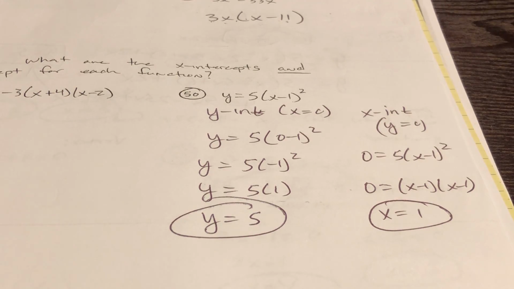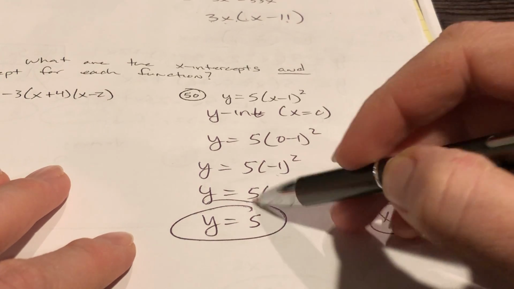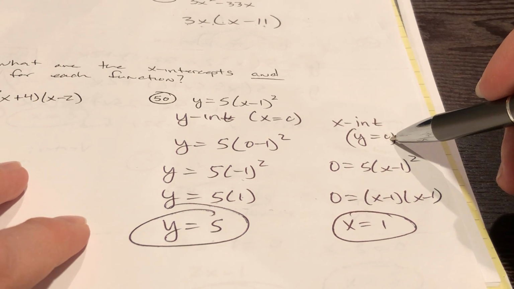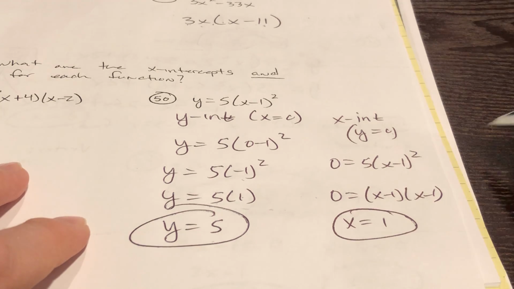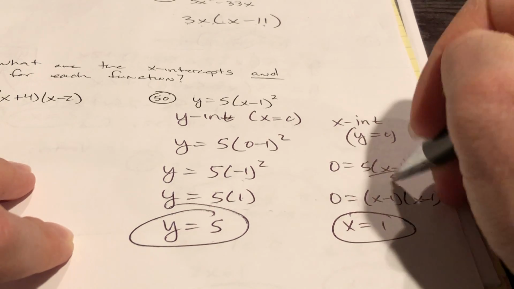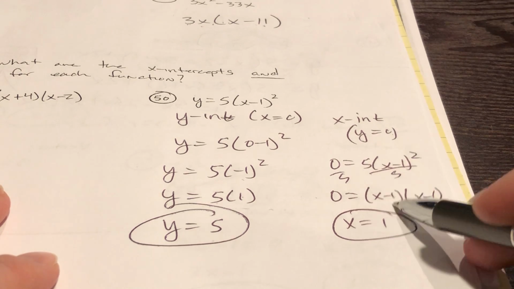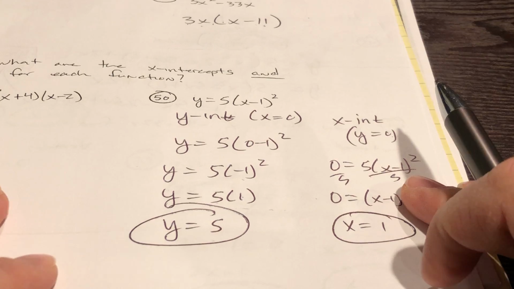A y-intercept is when x is 0, so plug 0 in for x. Square negative 1 multiplied by 5. The y-intercept. x-intercept is when y is 0. Plug 0 in for y. Now this is an equation. I can divide by 5 and forget about the 5. (x minus 1) squared is (x minus 1)(x minus 1). So I just get one answer of x equals 1.